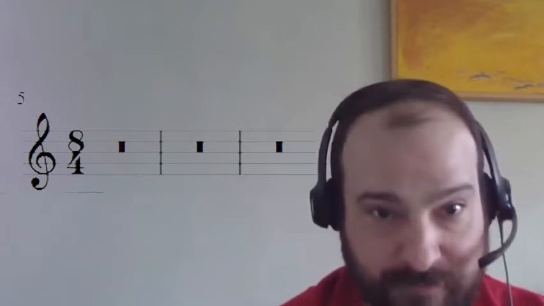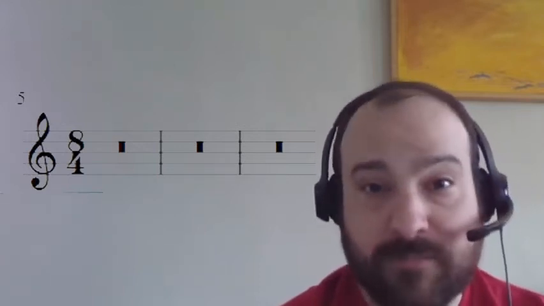A dotted quarter note gets 1 1/2 beats in 4/4 time because a quarter note gets 1 beat. Half of 1 is 1/2. 1 plus 1/2 is 1 1/2. So, quiz time. In 8/4 time, how many beats would a dotted whole note get?